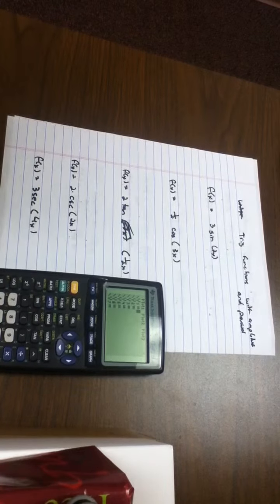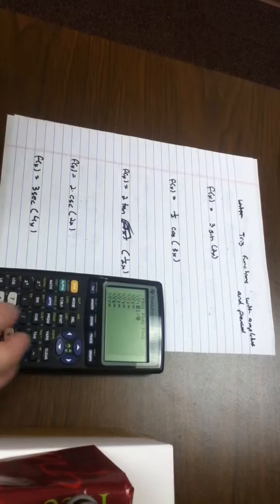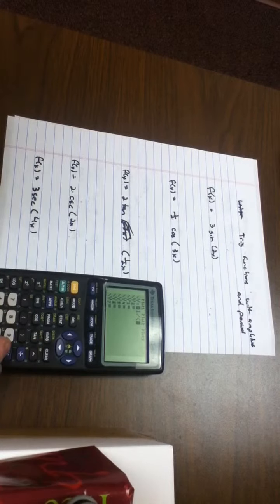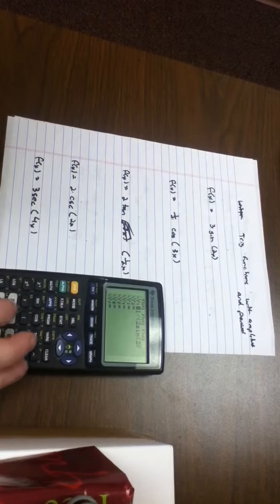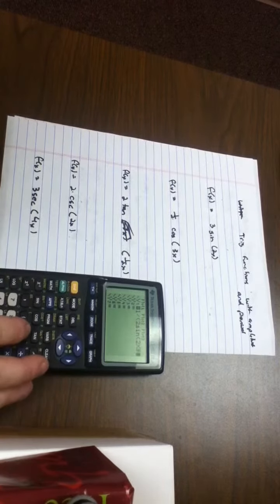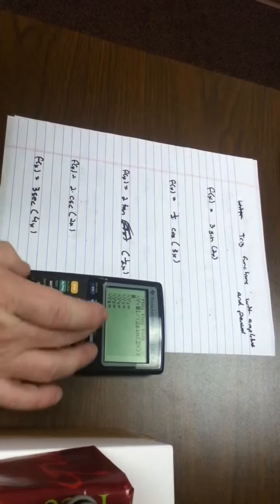We have y1 equals 1 divided by, now this whole thing has to be in parentheses so we get the full effect. So in parentheses, I'm going to put 2 sine of 2x, close parentheses, twice. So that we close, and then hit zoom 7.